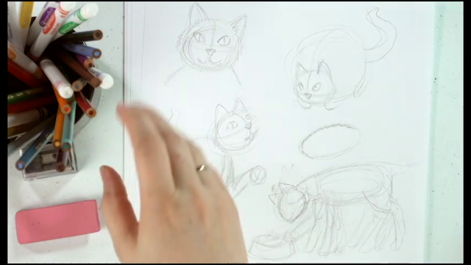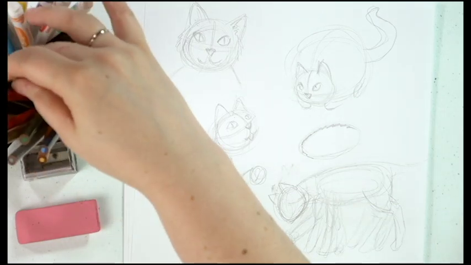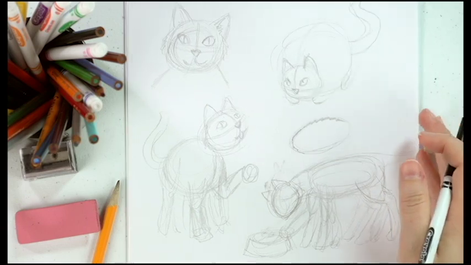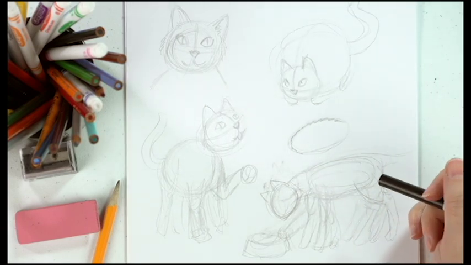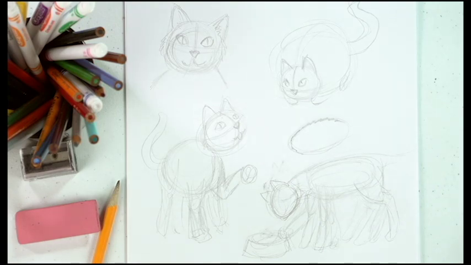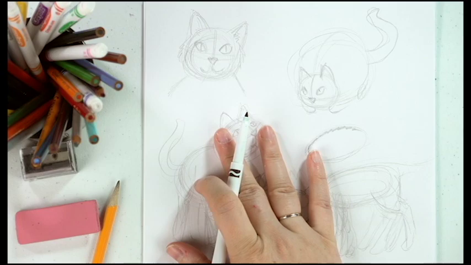I'd have to go down to the library and find old National Geographics, and I'd spend hours looking through books and magazines for reference photos. Now research in art is so much easier. A lot easier to do.